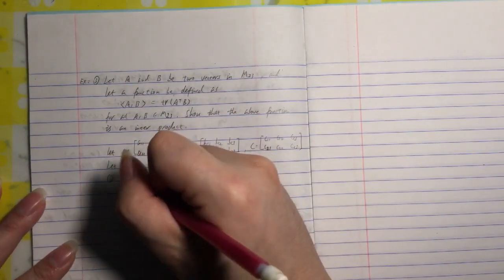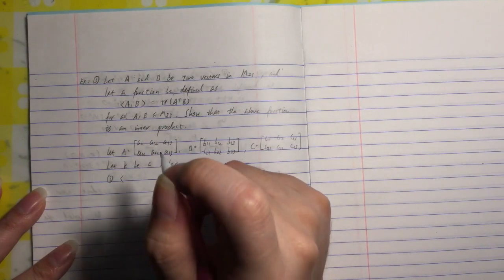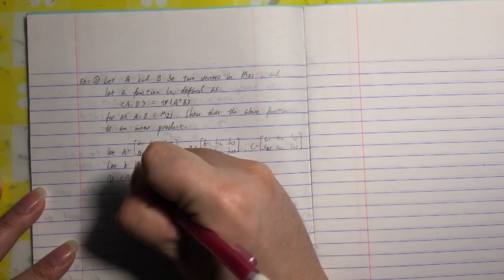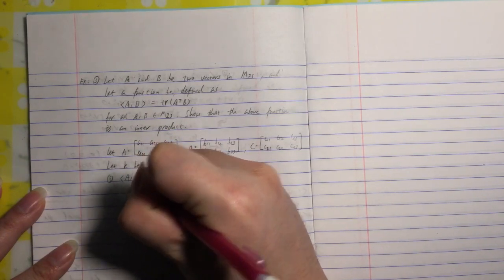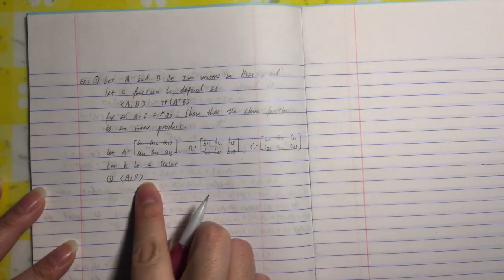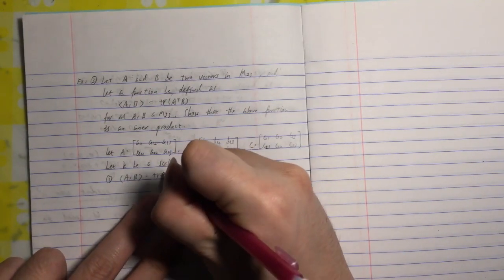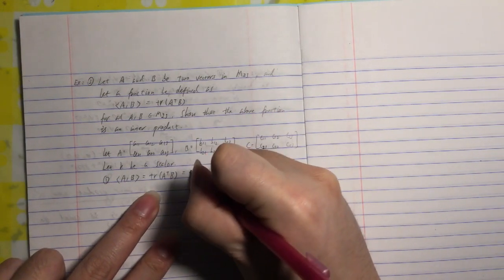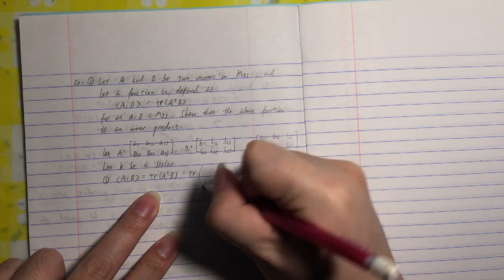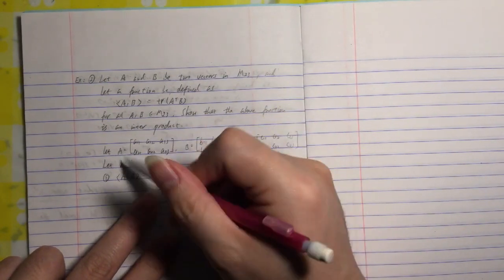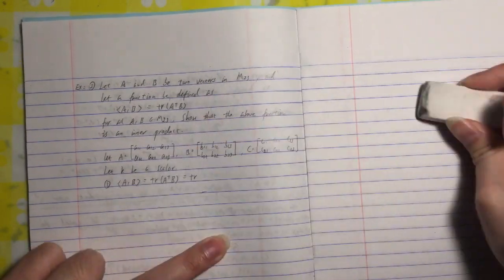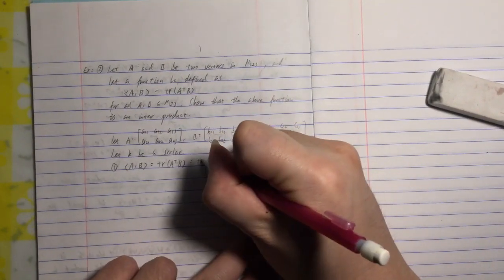Axiom 1. We try to show that the angle bracket of A comma B is the same as the angle bracket of B comma A. By definition, that's the trace of A transpose times B. What's A transpose? For the transpose of matrix A, we write rows as columns.